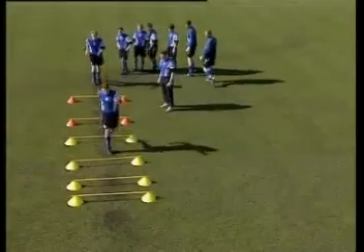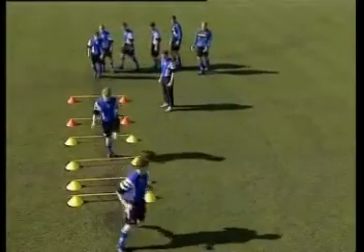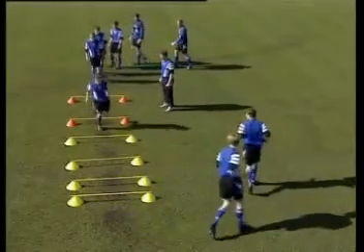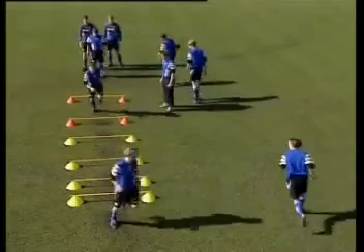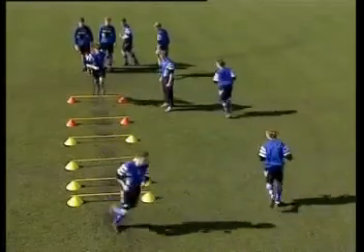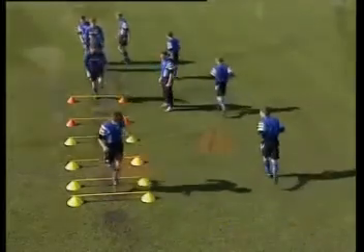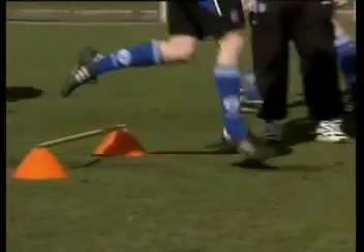Where coordination, agility, and speed training is concerned, less is more. This means short periods of exertion of no more than 10 to 15 seconds should be followed by complete recuperation. Coordination, agility, and speed can best be improved in a relaxed state. The training plan must take account of this.